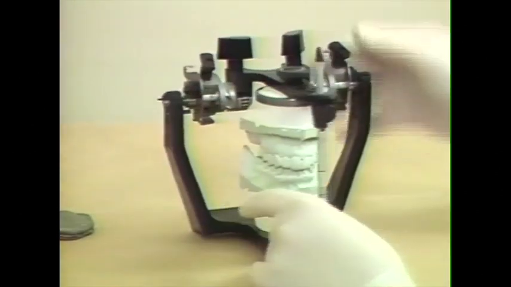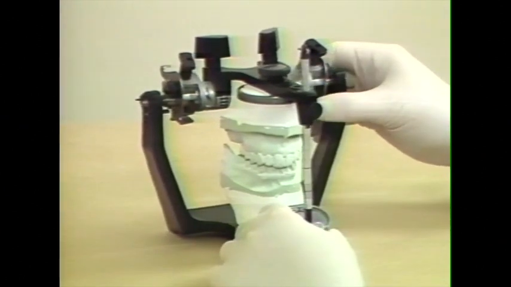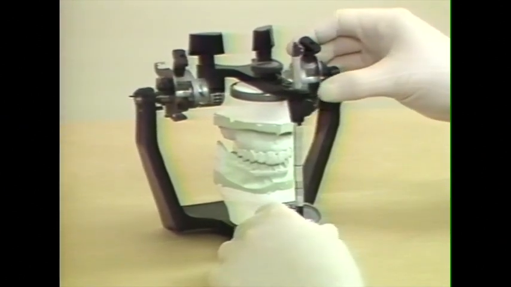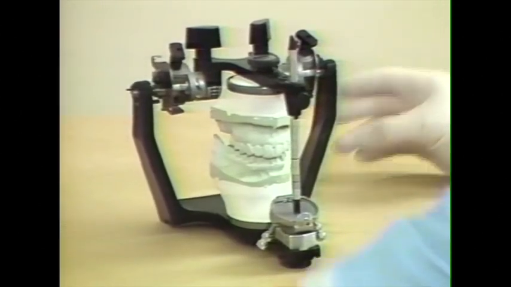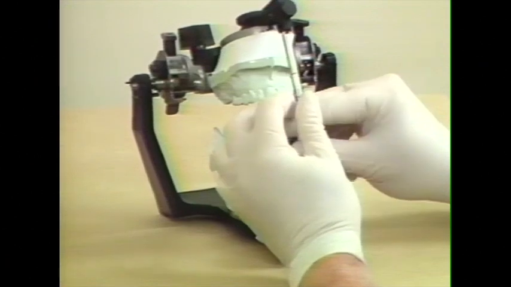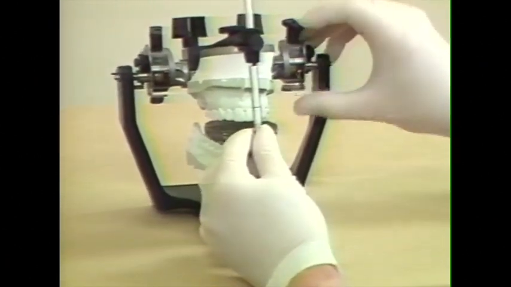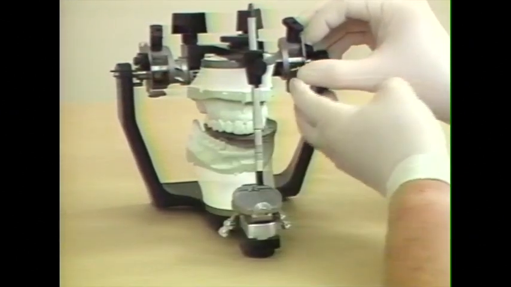Now, to set the articulator according to the condylar registrations and the Bennett angle, we use the lateral check bites. And here we have the right lateral check bite. Place it into position. We have to unlock the centric locks.